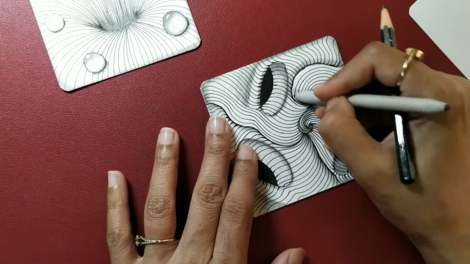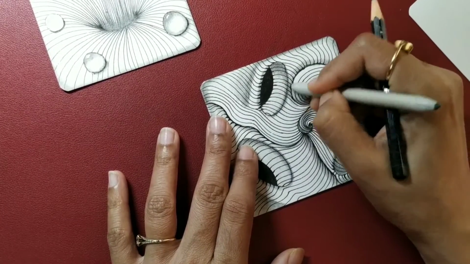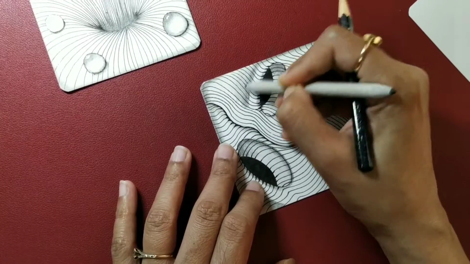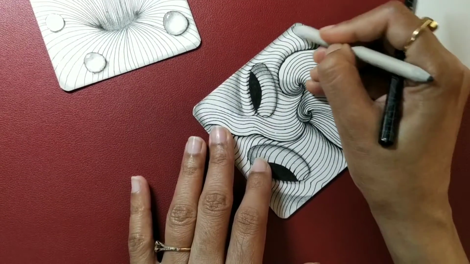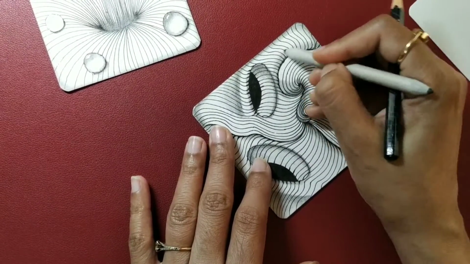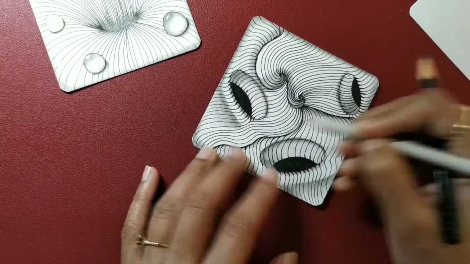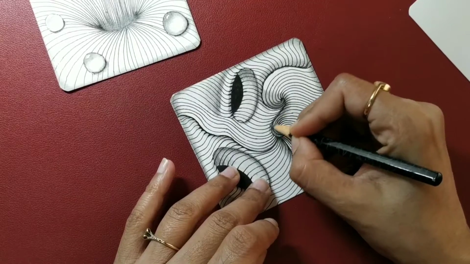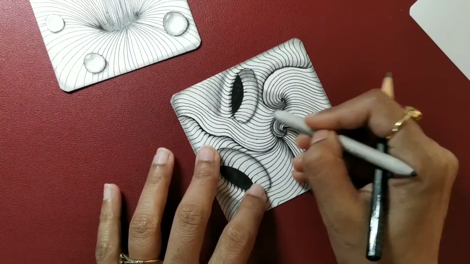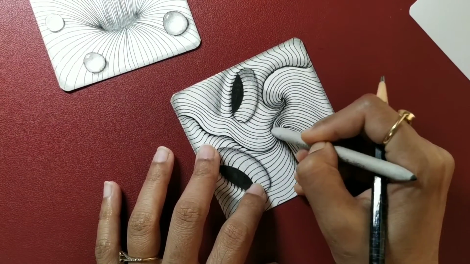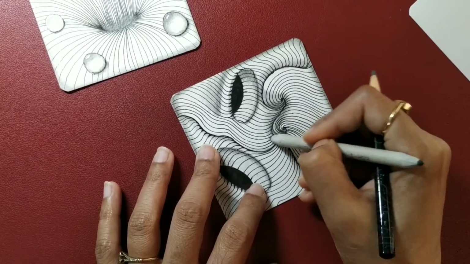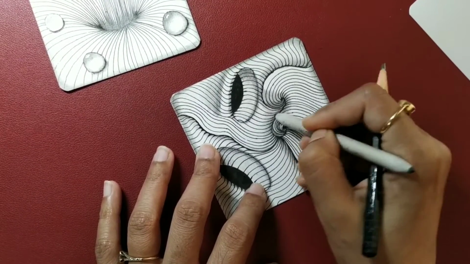So these are some of the common ways to shade your Scena. Wherever there are curves, there are humps, there are lines merging, there are lines emerging. So that's the general way to highlight your Scena.